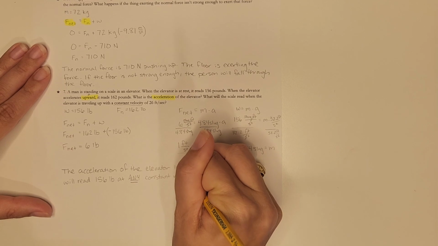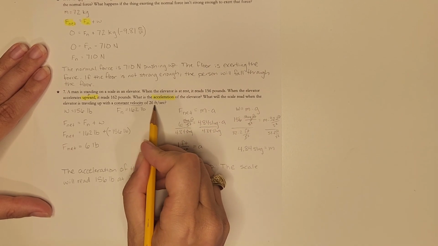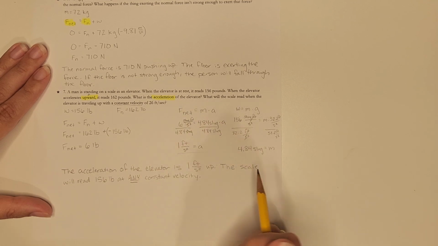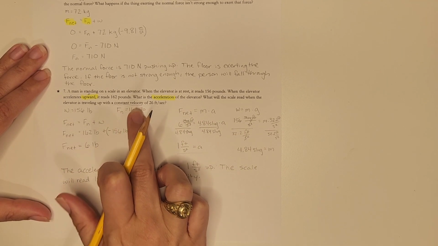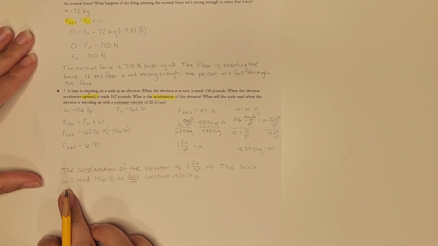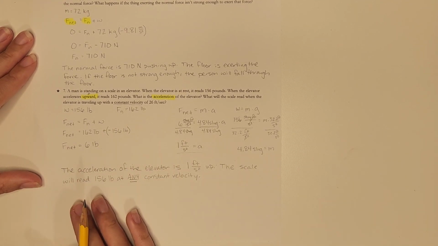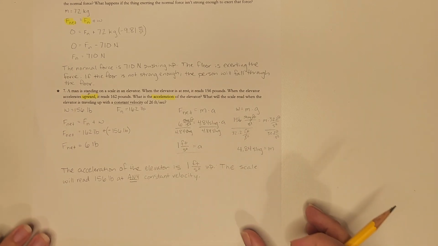Okay, it's kind of thrown in there to throw you off. This 26 feet per second, you don't need it. Okay, it doesn't matter what that constant velocity is. If it's constant, the acceleration is 0, and the scale is going to read just the weight of the person.